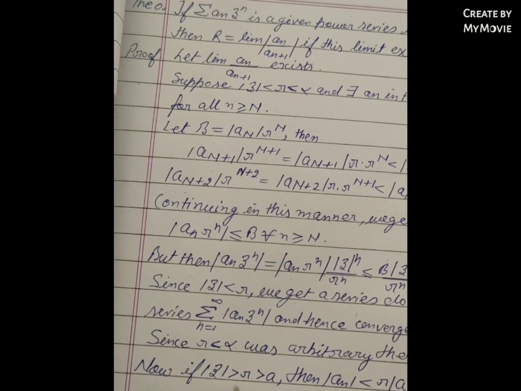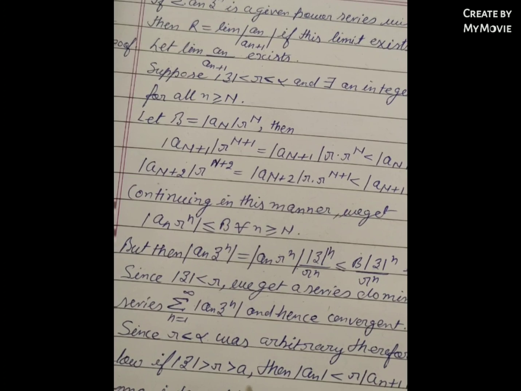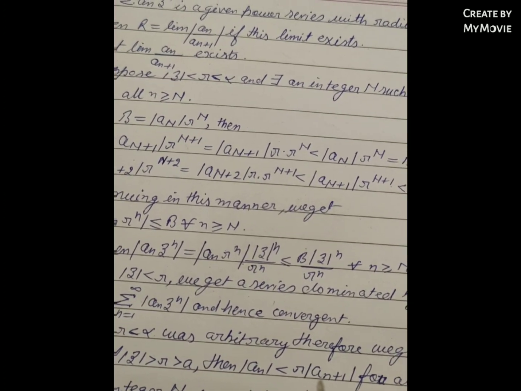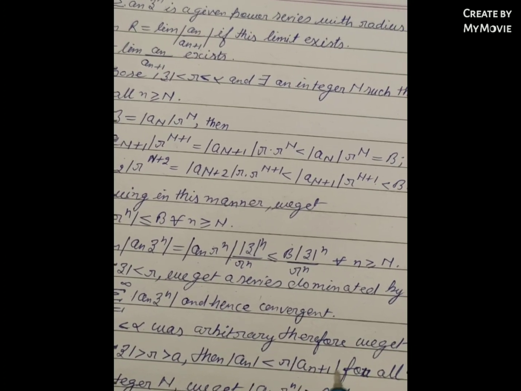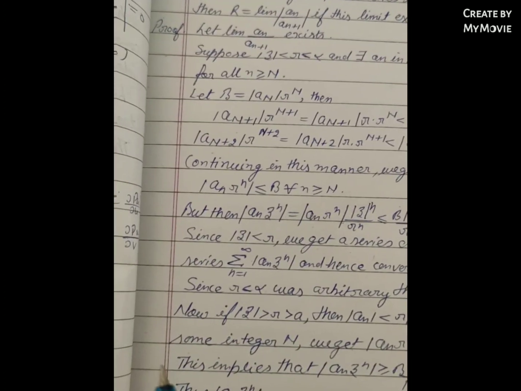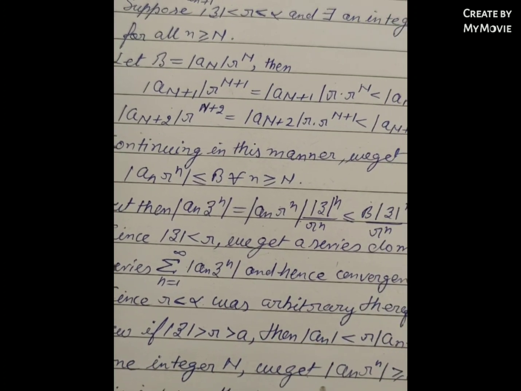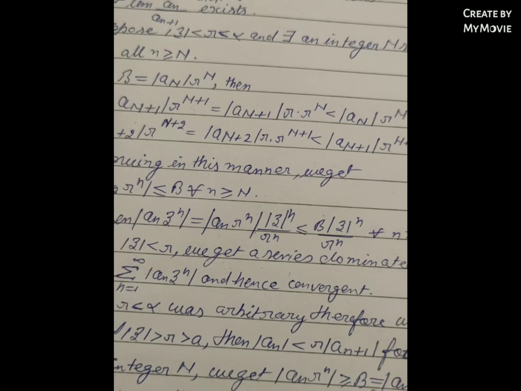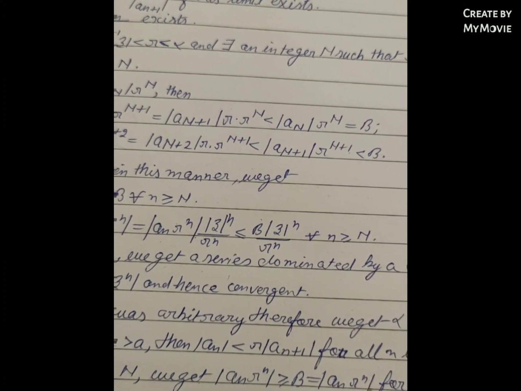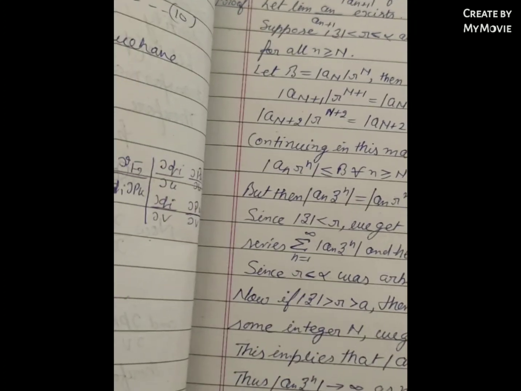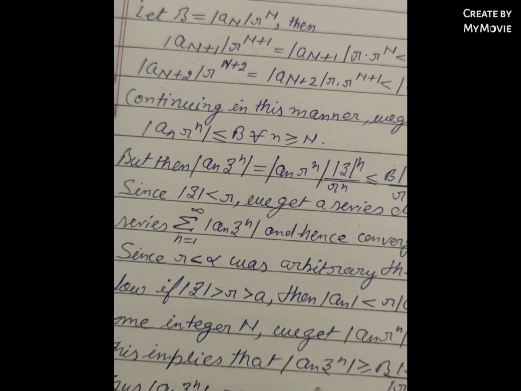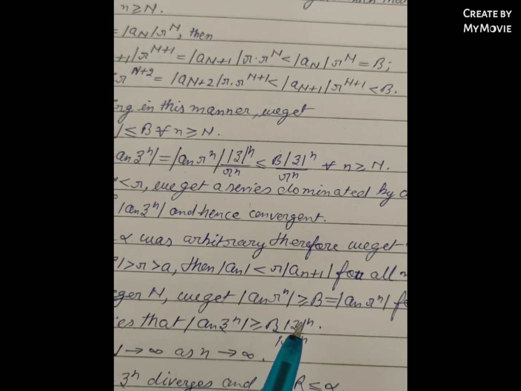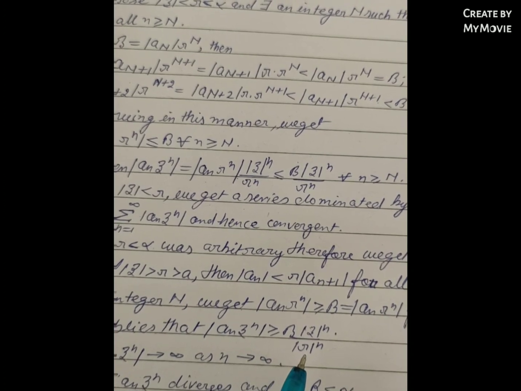Now if |z| > r > α, then |aₙ| r > |aₙ₊₁| for all n larger than some integer N. We get |aₙ| rⁿ > b = |a_N| r^N for n ≥ N. This implies that |aₙzⁿ| > b |z|ⁿ/rⁿ.